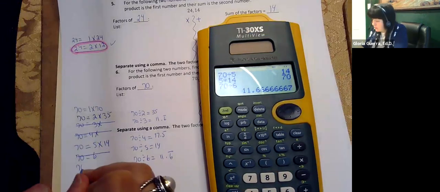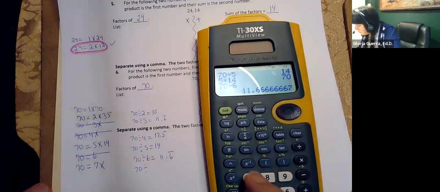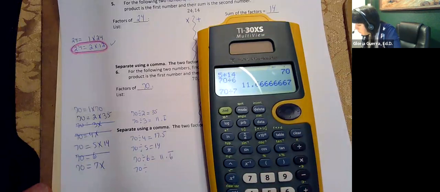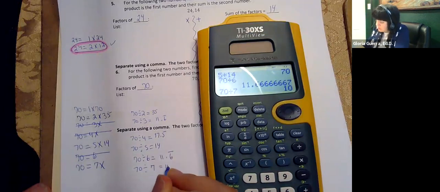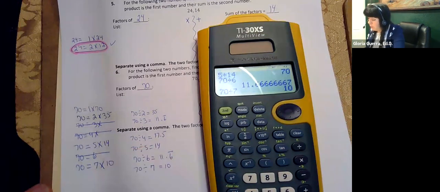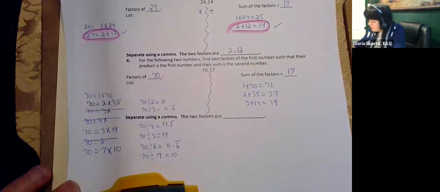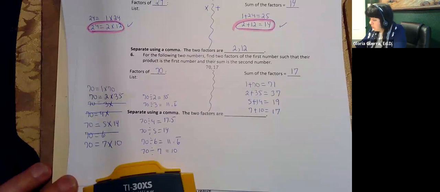Okay, how about 7 times something? 70 divided by 7 looks like that's 10. So it looks like 7 times 10 is 70. Okay, so I take those two numbers and add them. 7 plus 10, see, that gives you 17. See that?